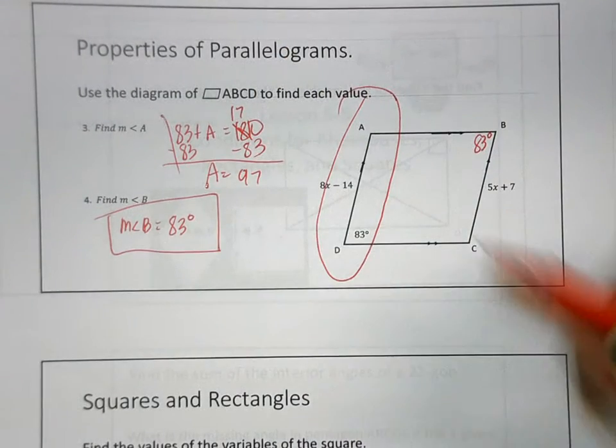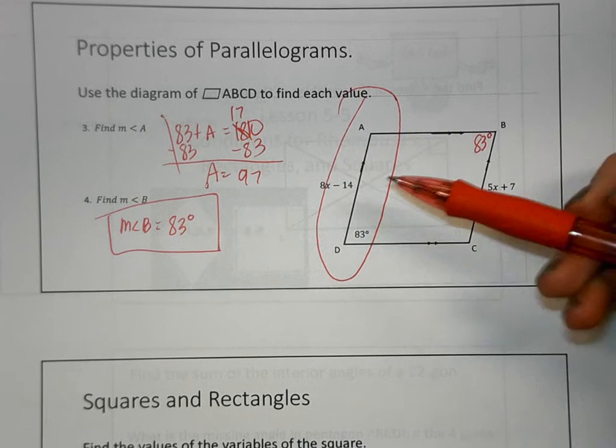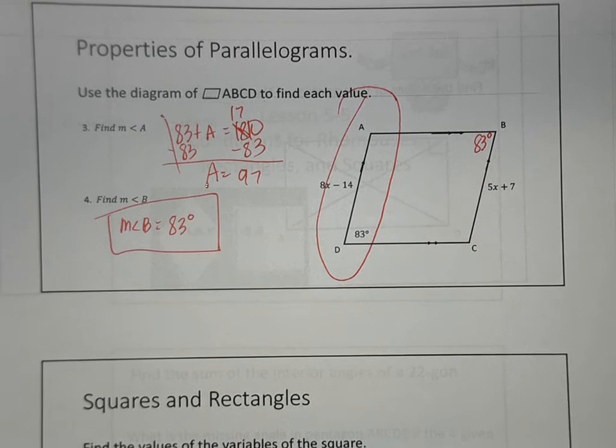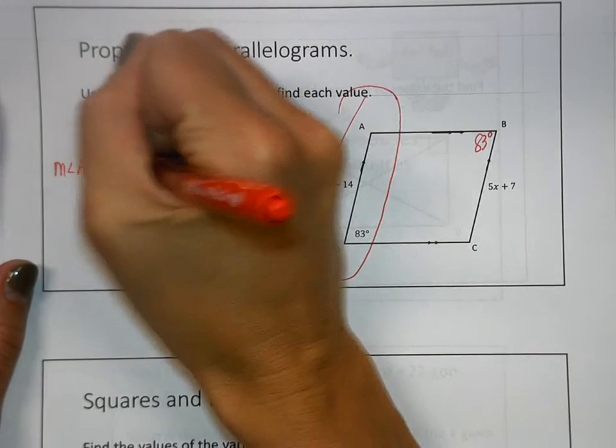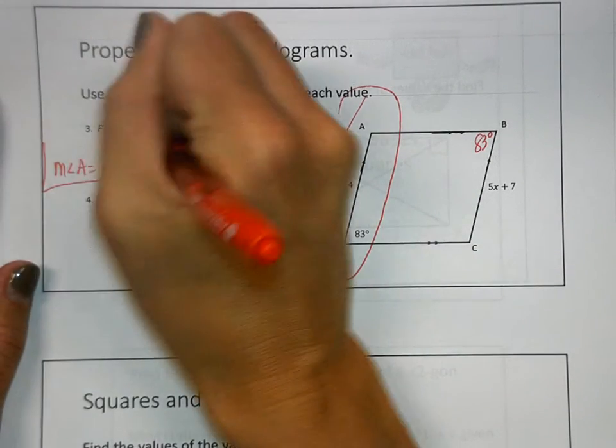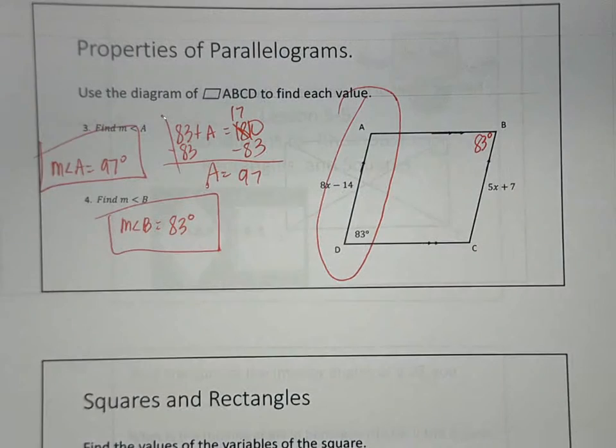Another way is that you just know that those add to be 180, and you automatically go to 180 minus 83. You don't even have to set up the equation. It's totally up to you, but measure angle A does equal 97 degrees. Okay, questions?